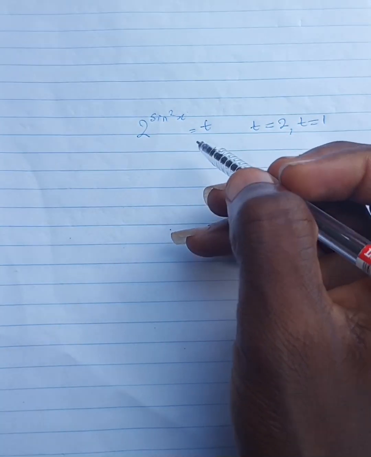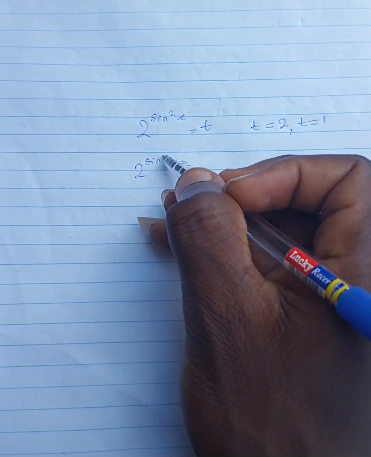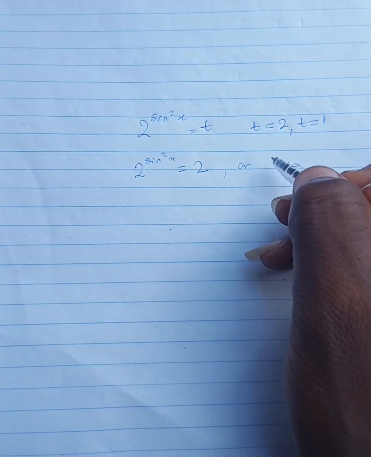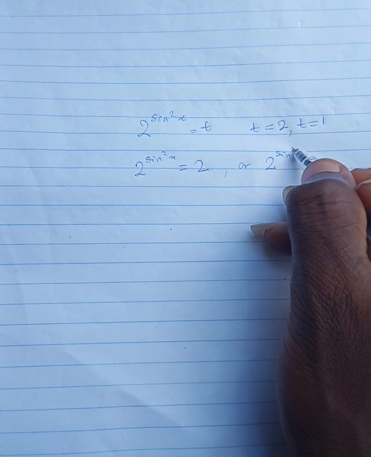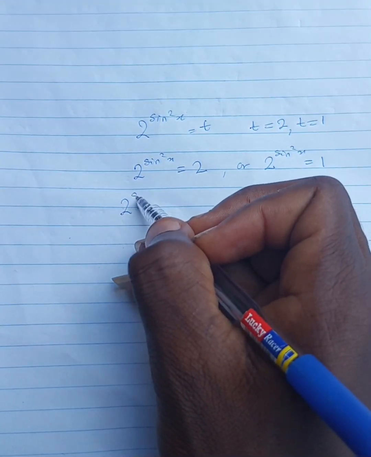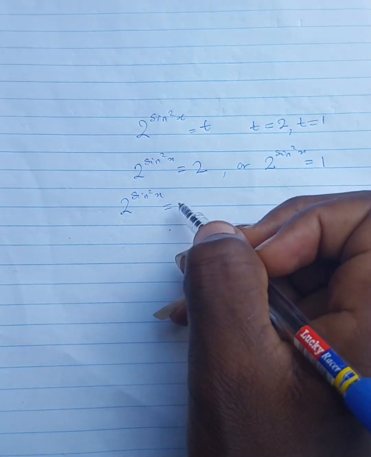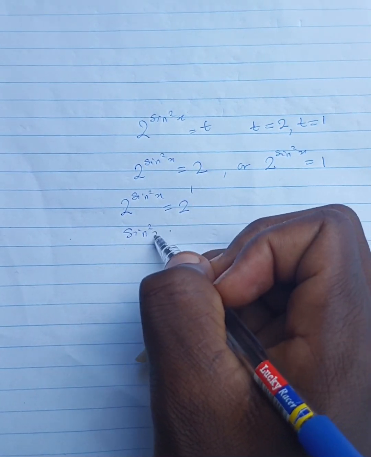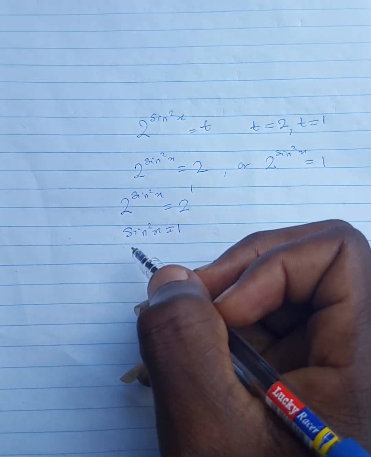So now we can say 2 raised to sine squared x is equal to 2, or 2 raised to sine squared x is equal to 1. So note that 2 raised to sine squared x is equal to 2 raised to 1, and because their bases are the same, sine squared x is equal to 1, right?